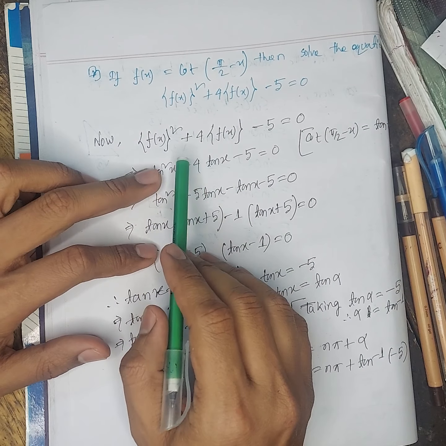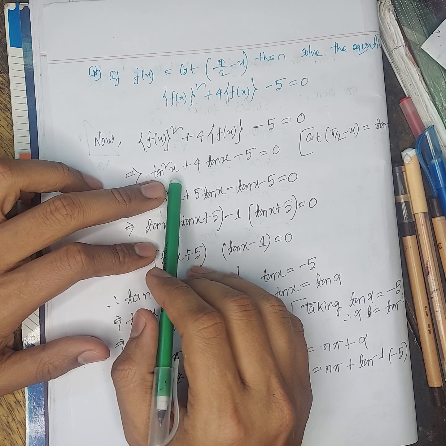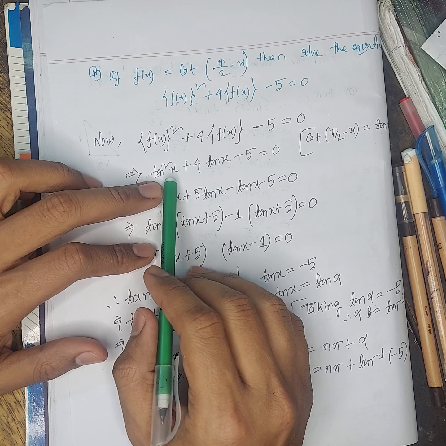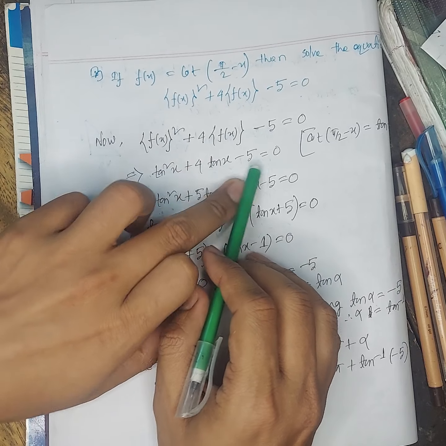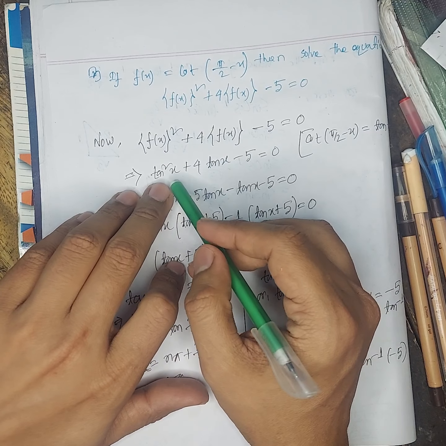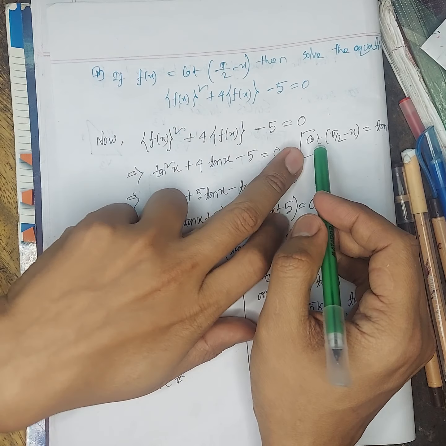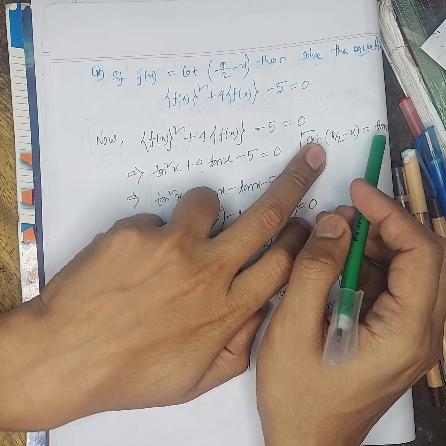Here if we substitute f of x by tan x, then it becomes tan square x plus 4 tan x minus 5. How do I find tan x here? Because cot(pi/2 minus x) is equal to tan x.